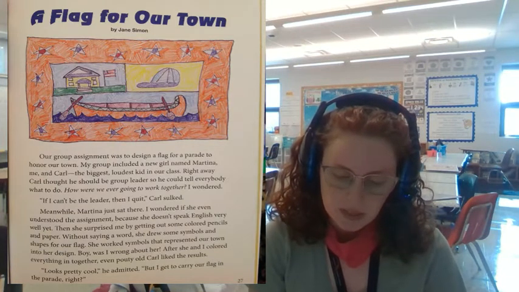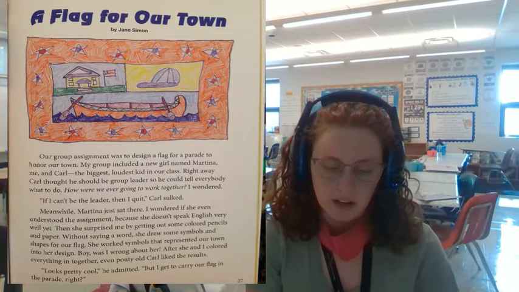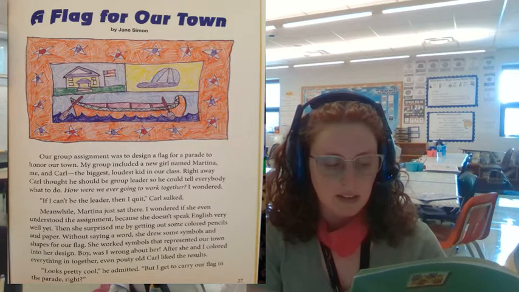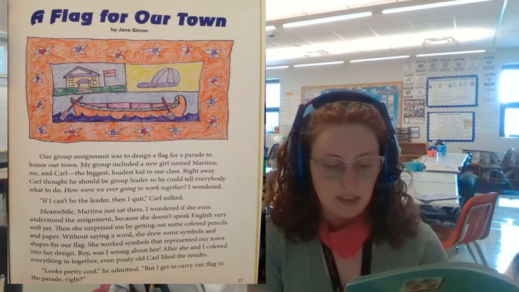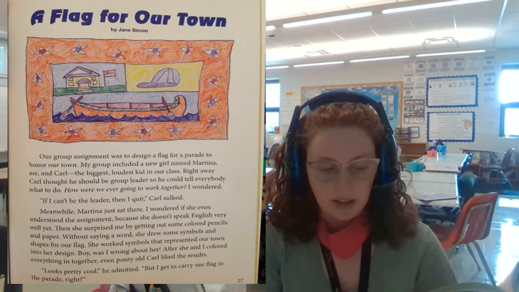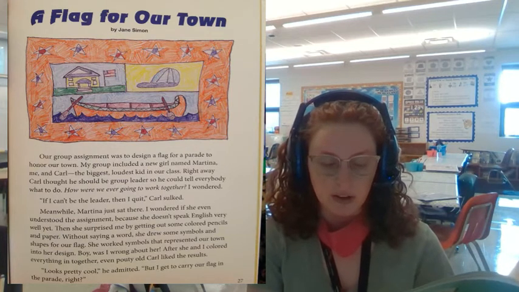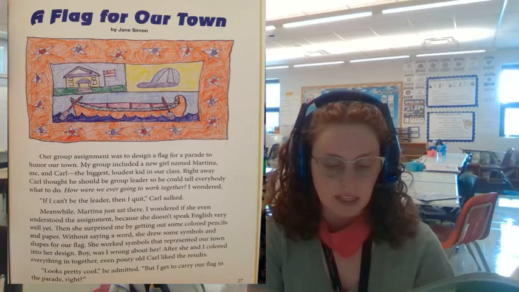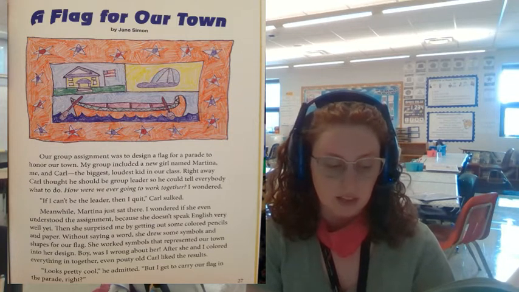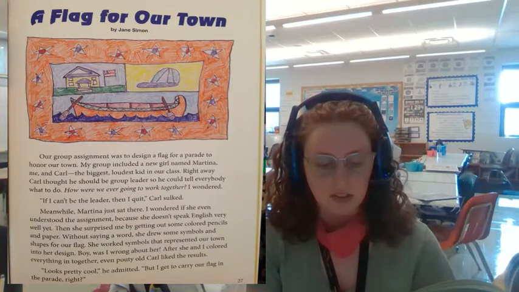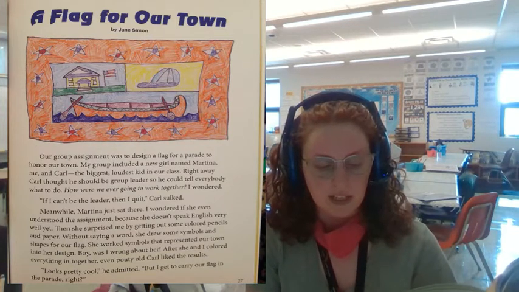Our group assignment was to design a flag for a parade to honor our town. My group included a new girl named Martina, me, and Carl, the biggest, loudest kid in our class. Right away, Carl thought he should be group leader so he could tell everybody what to do. How are we ever going to work together? I wondered. If I can't be the leader, then I quit, Carl sulked. Meanwhile, Martina just sat there.